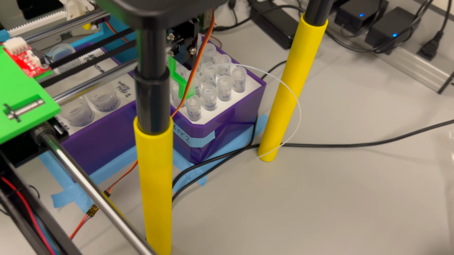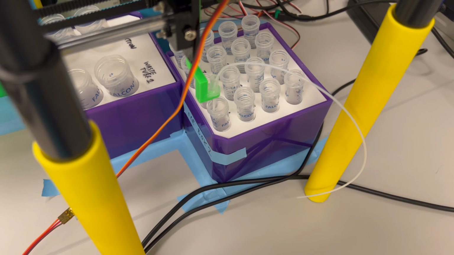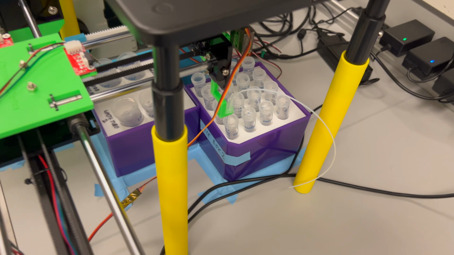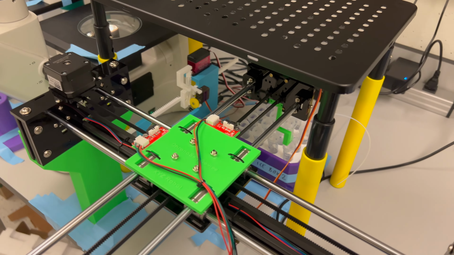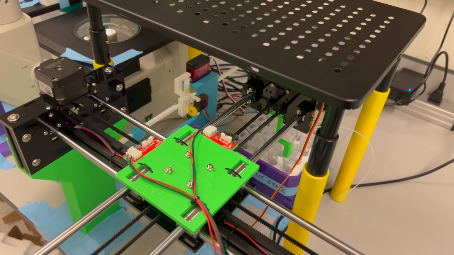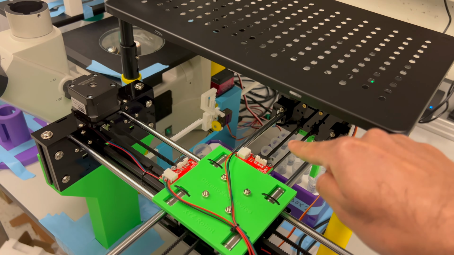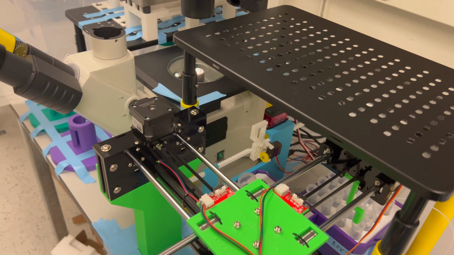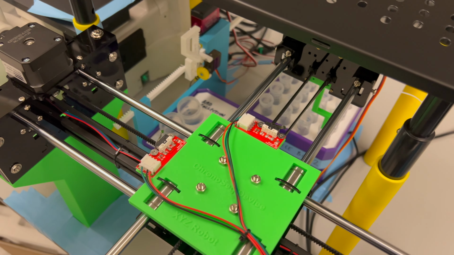Alright, so it seems like our robot has moved into the correct position, and that is how you get the coordinates for each of our different tube positions for our XYZ robot.